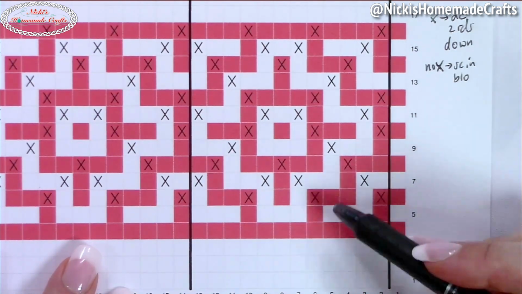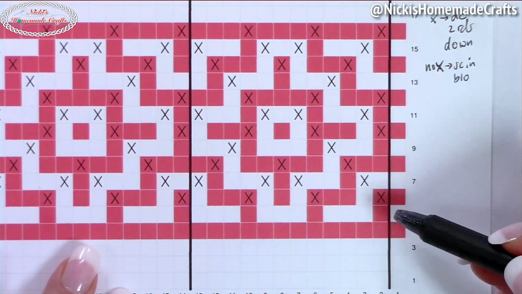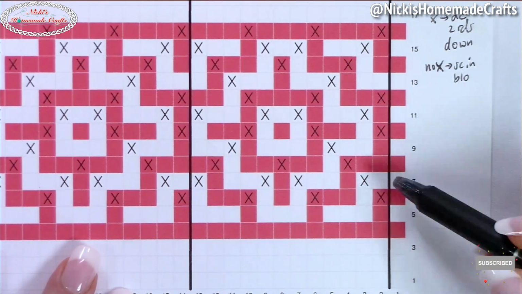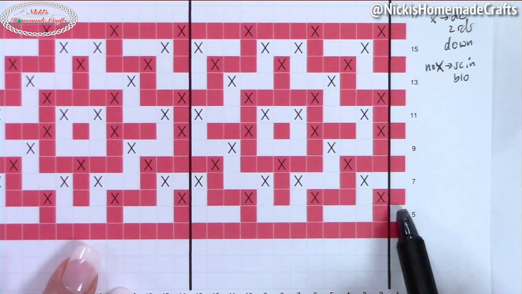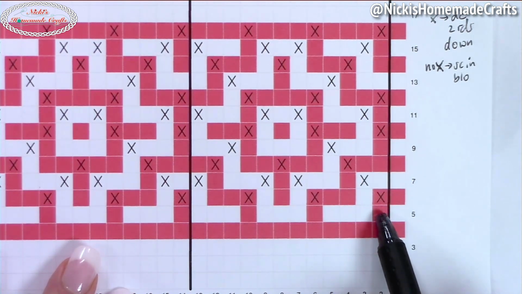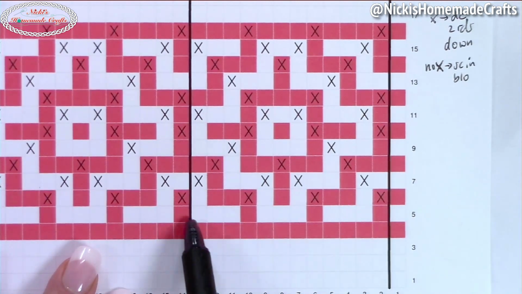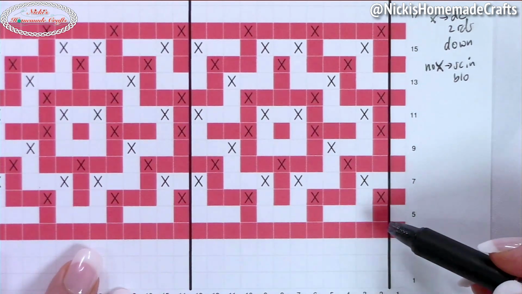Now, whenever you see no X, you're going to place a single crochet in a back loop only in the color that is mentioned at the front. So even though there is a red square over here, you're still going to do a single crochet in a back loop only. And then you're just going to do that for the entire row. That's all single crochets in white in the back loop only.